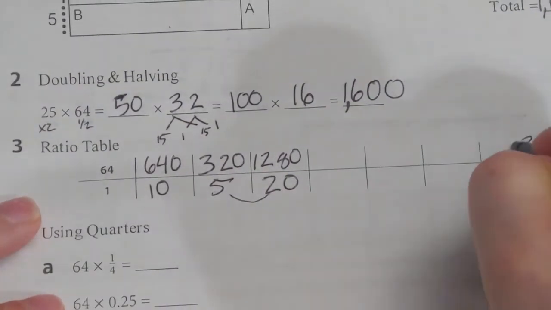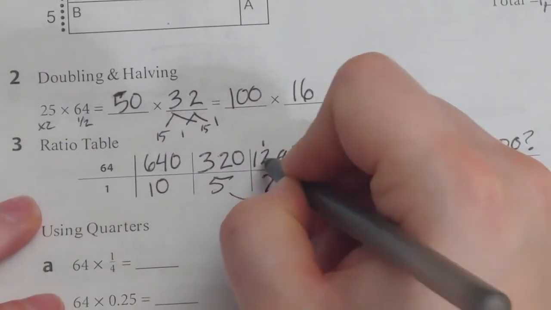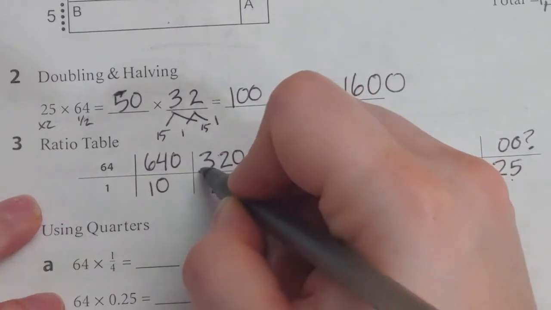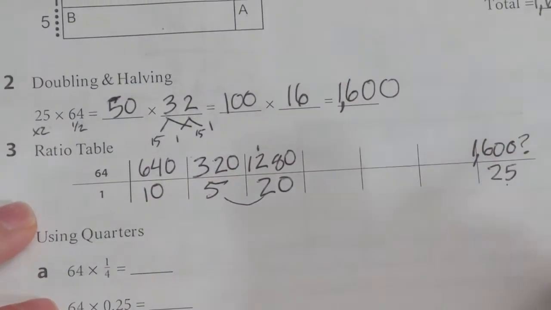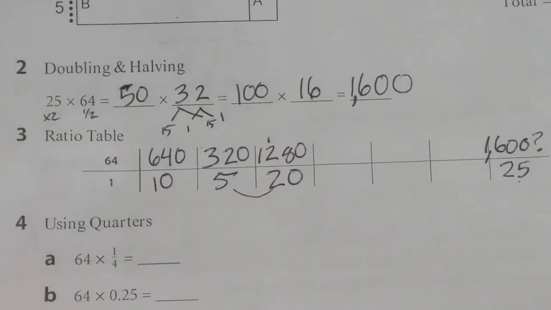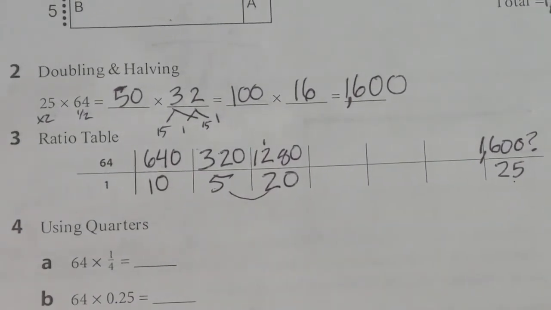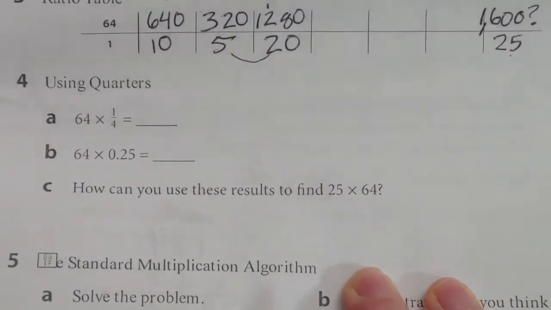So 0 and 0 is 0, 8, 9, 10, 2, 3, 4, 5, 6, and the 1. So we should keep getting the same answer all the way through. We're just using different strategies to practice all of the ones that we have.